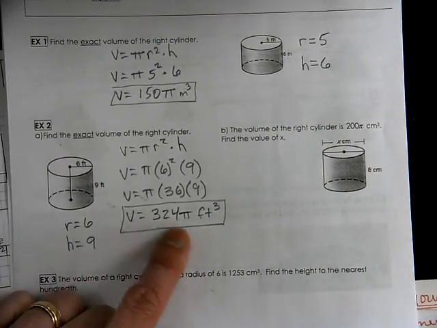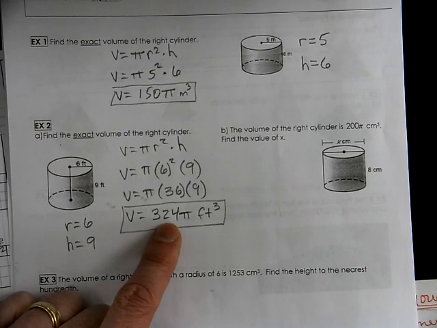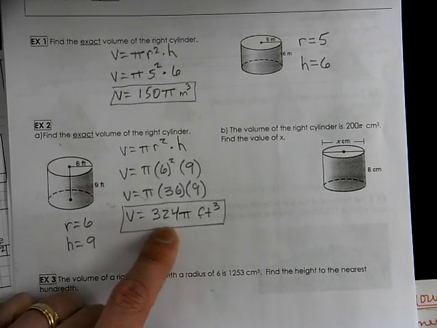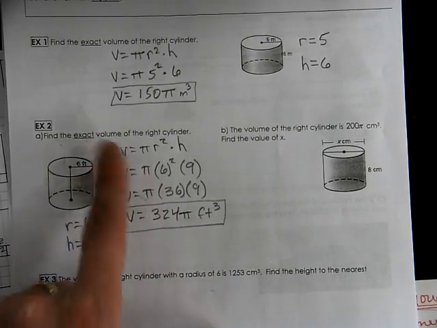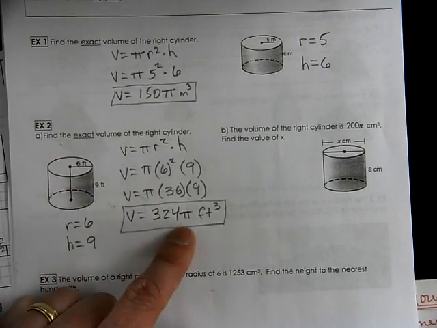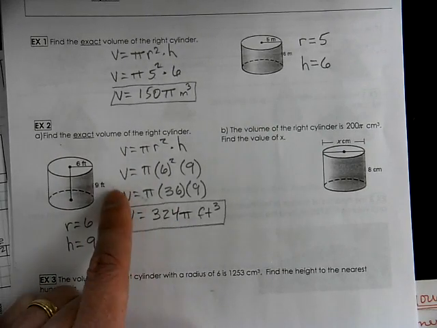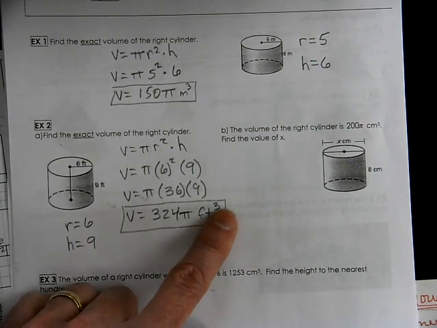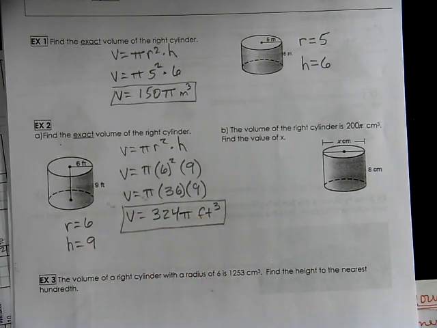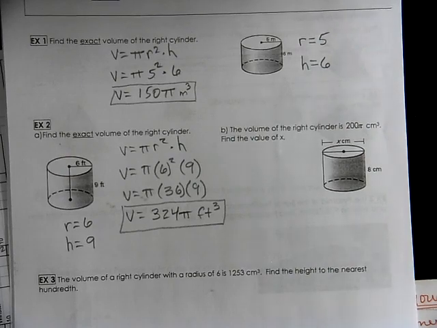This would be closer to 1,000. But because we're using the pi symbol, it's 324 pi. That gives us the exact value, not a rounded value. And the units are feet. And because we're finding volume, it has to be cubed because we're talking about the number of little cubes that could fit inside of this.